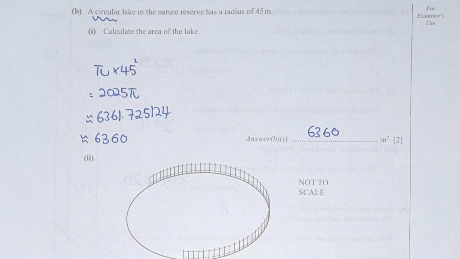Section B, so the keyword here is circular and the radius has already been given. So all you need to do is to take pi times 45 squared, then you get 2025 pi. So this 2025 pi, after correcting it to three significant figures, is 6360.